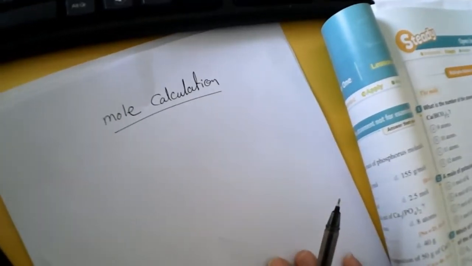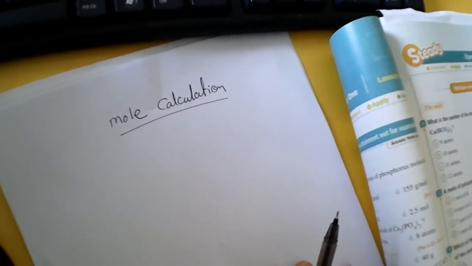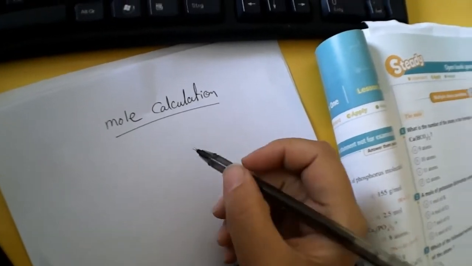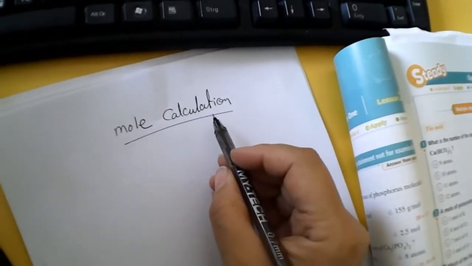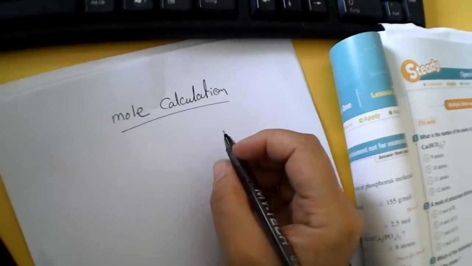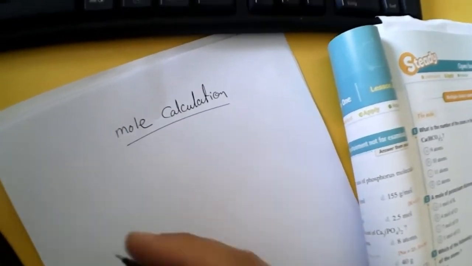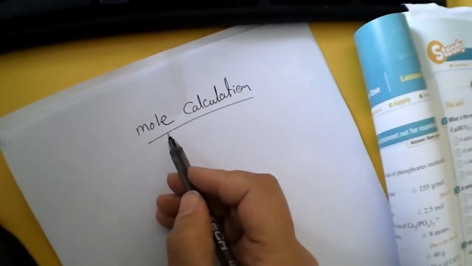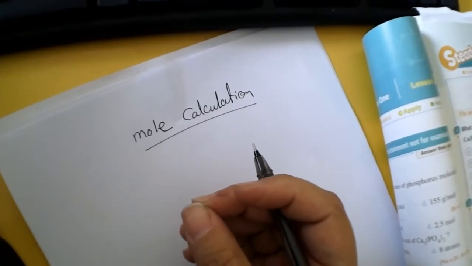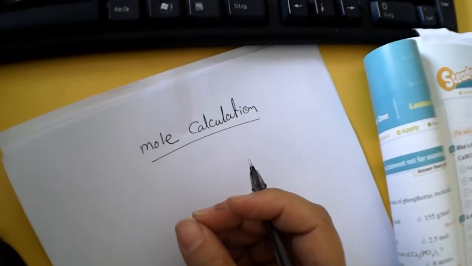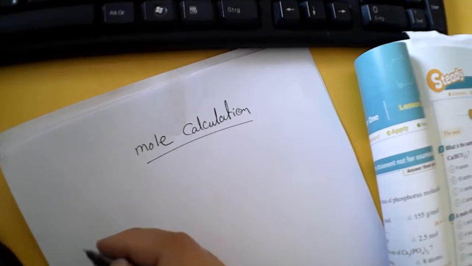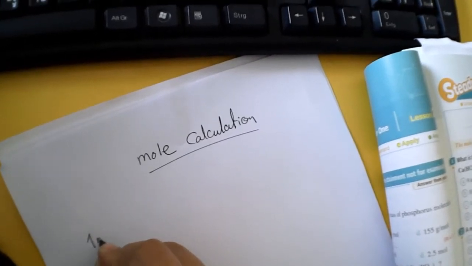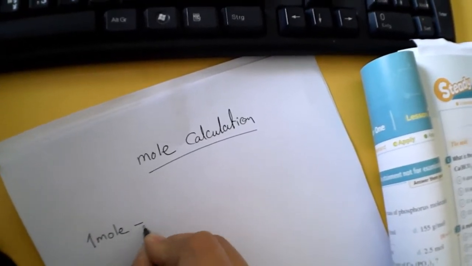Today we'll have a chemistry lesson about the mole calculation. We're going to revise some of the concepts that we've taken about the mole calculations and solve some of the problems on it. As you remember that I told you before, what is the mole? The mole is the measuring unit for the amount of substance or the amount of matter that we use in chemistry.